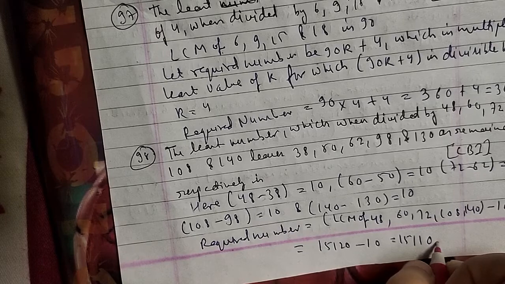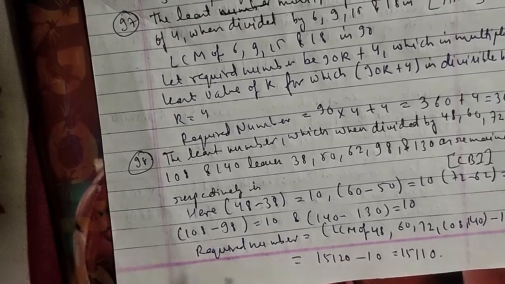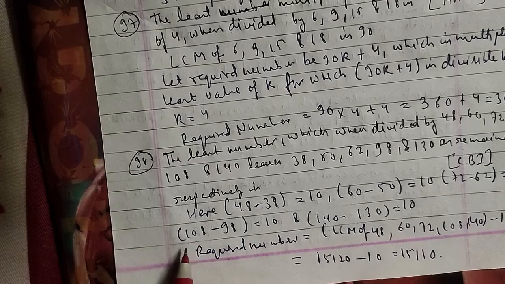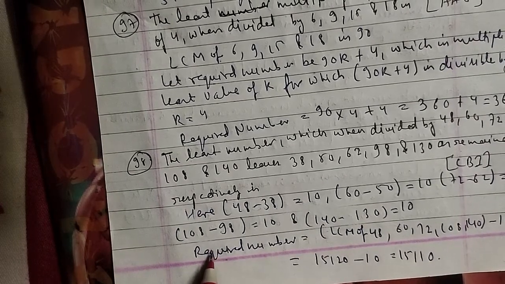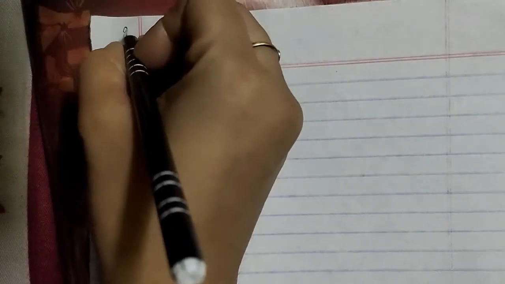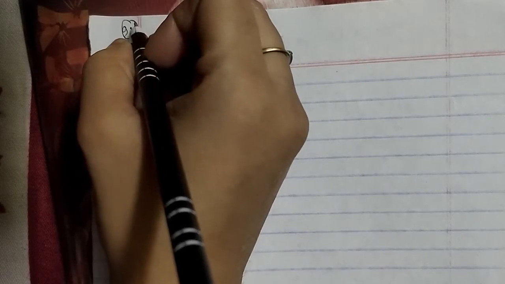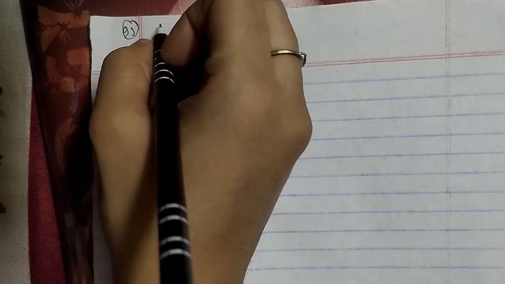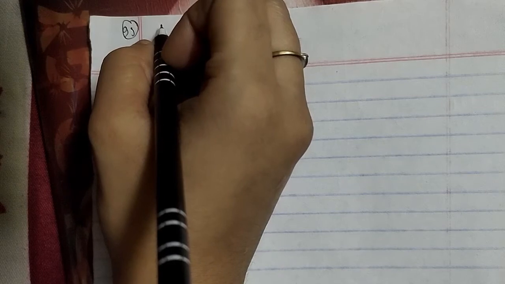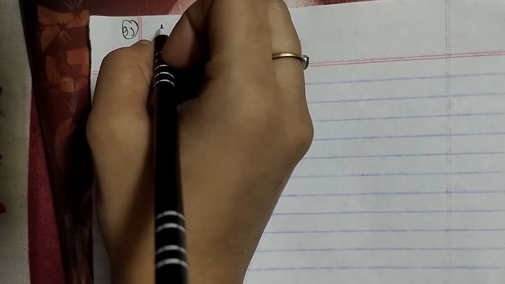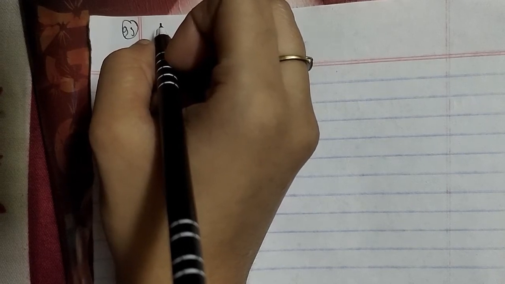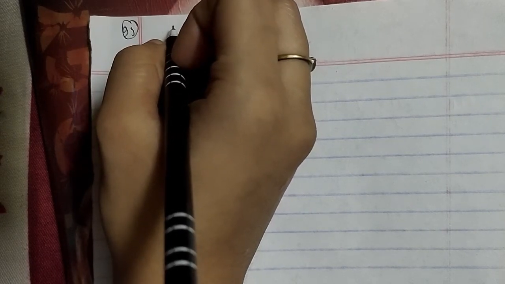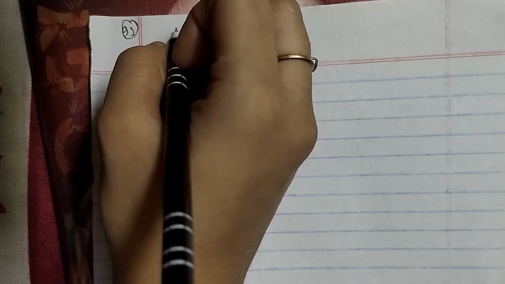We'll go ahead with the next question, the 99th question of the session. Find the least multiple of 23 which when divided by 18, 21 and 24 leaves remainder 7, 10 and 13 respectively. The options are 3002, 3013, 3024, 3036.